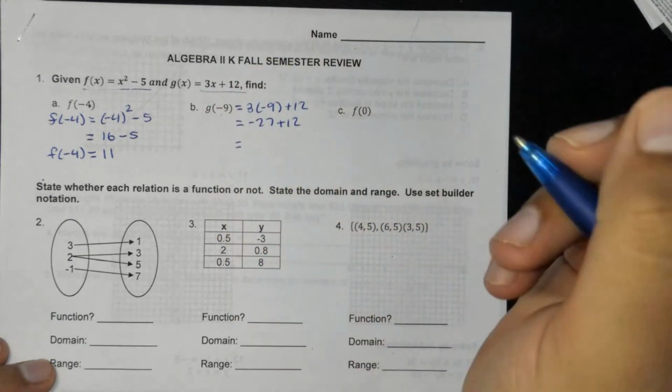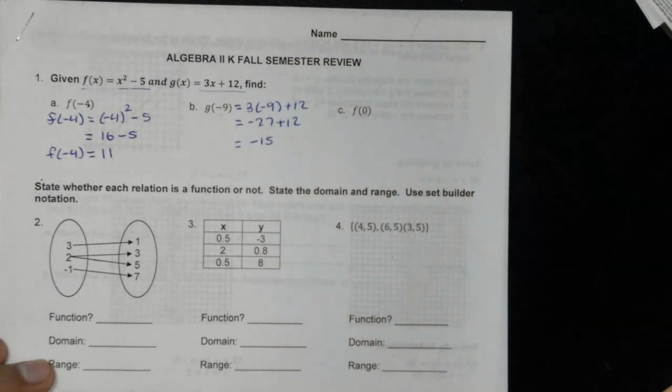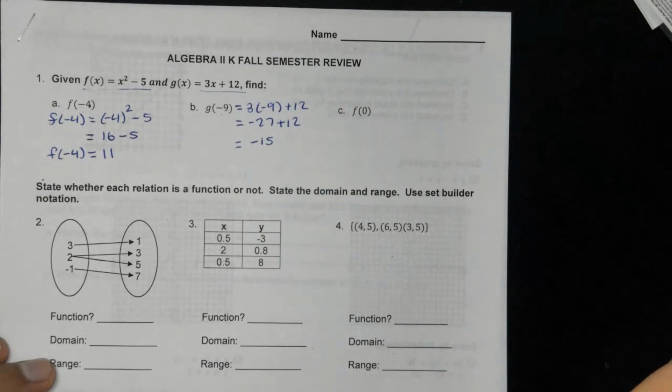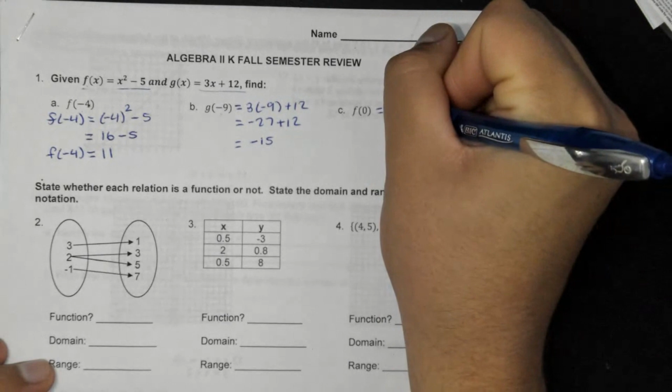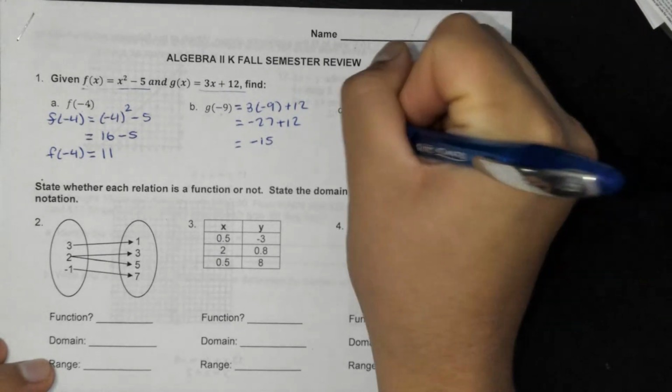That's going to be negative 15. Then f of 0, we got 0 squared minus 5, which is just negative 5.